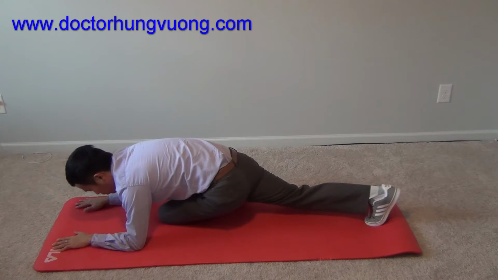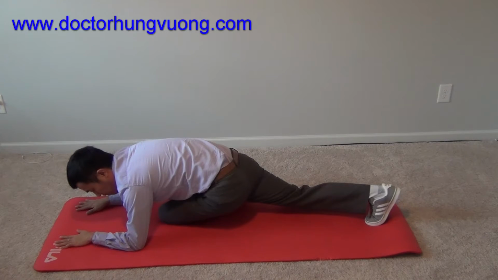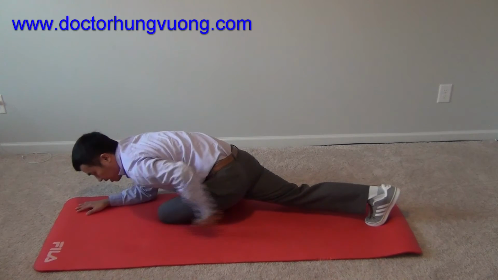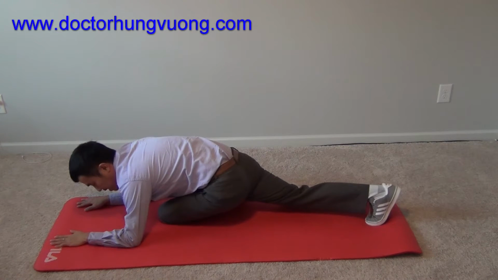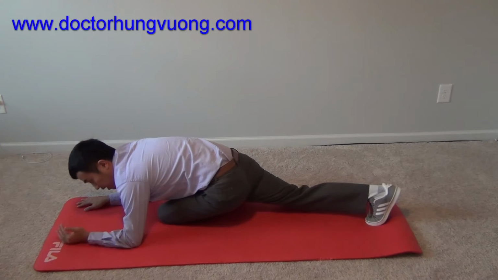As you lower your body to the ground, you will feel the stretch coming on here. Again, you'll hold this for about 10 seconds. After 10 seconds, you can relax for about 3 seconds and then redo this again. You want to do this in sets of 4.